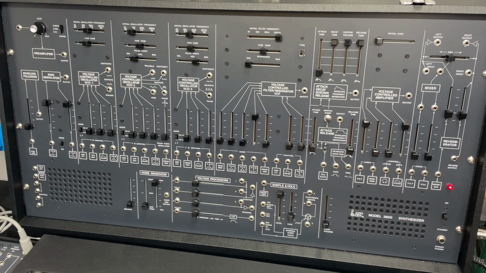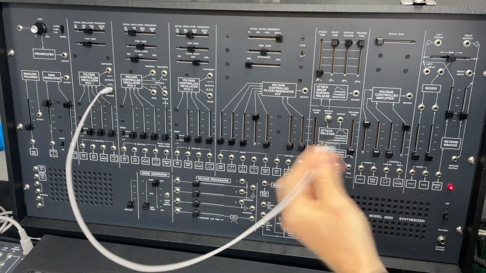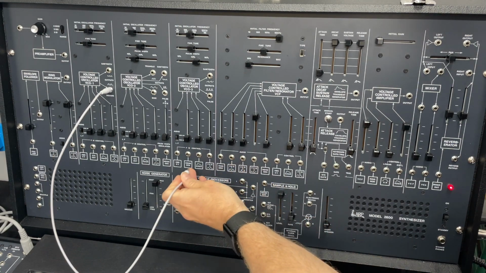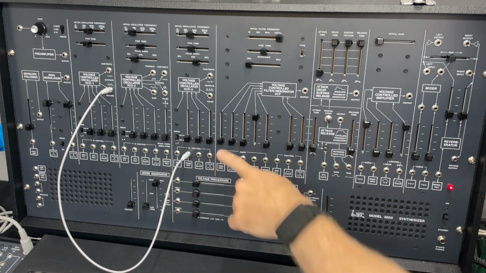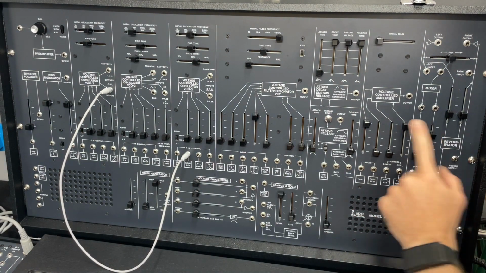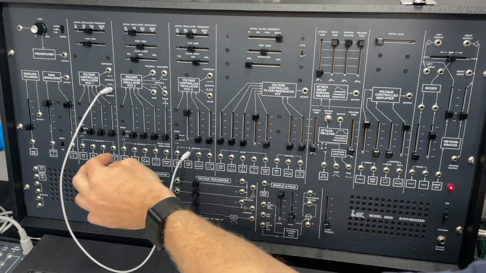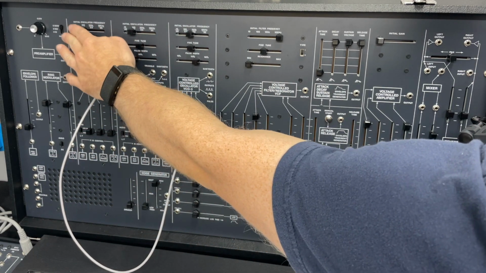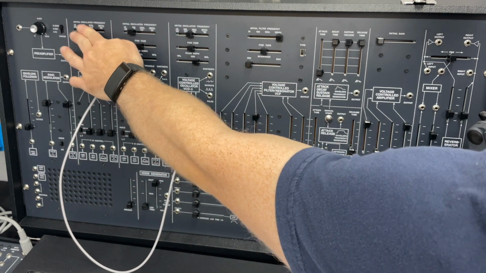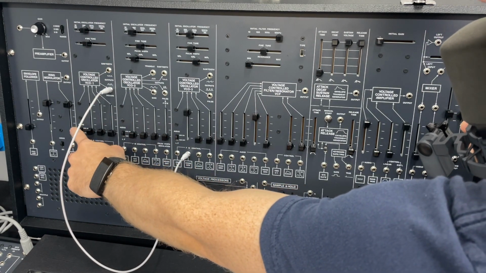We get rhythms. So I'm going to take the square wave and we're going to put it into the noise generator. So we're just substituting the square wave. As we turn this up, we get a square wave FM, and then we can turn this off.